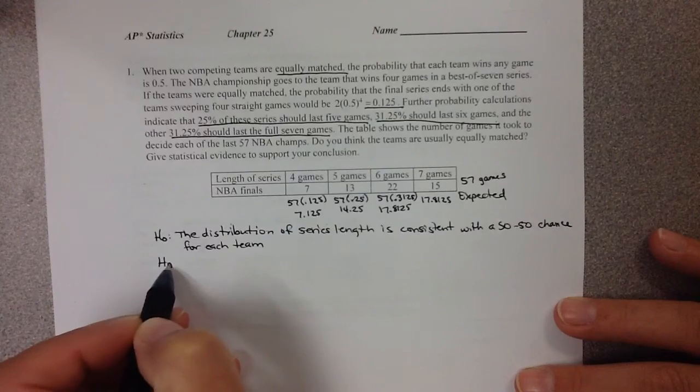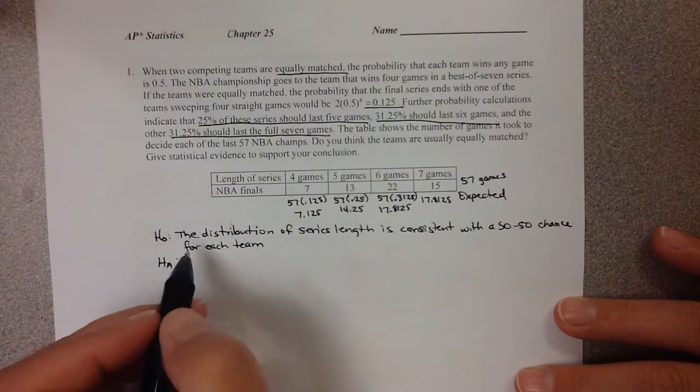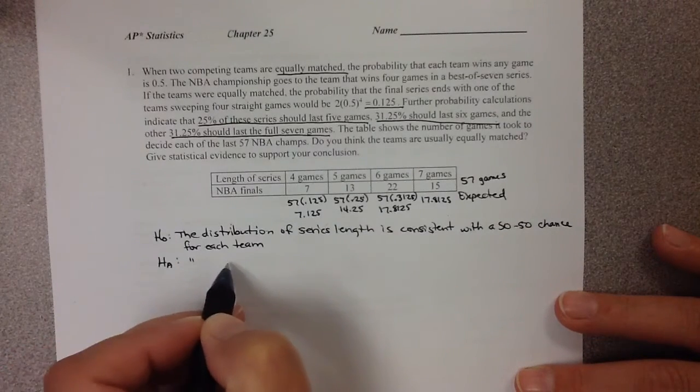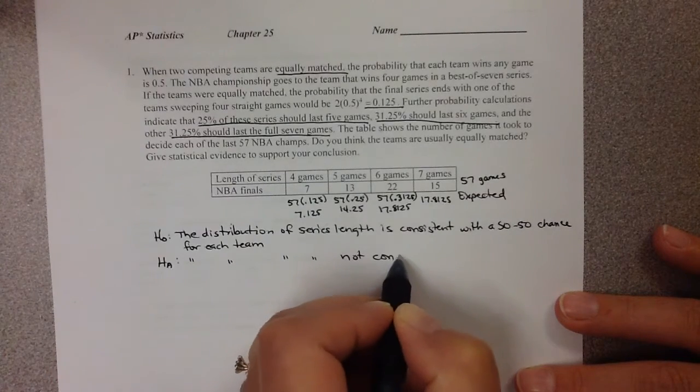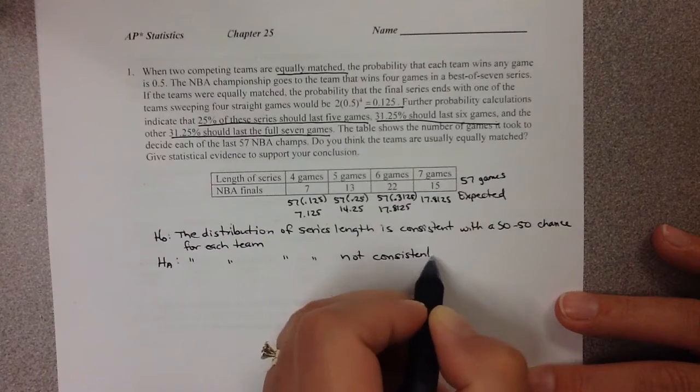And the alternative hypothesis is that it's not consistent. So I'm going to fudge here a little bit because of a time constraint that we have.